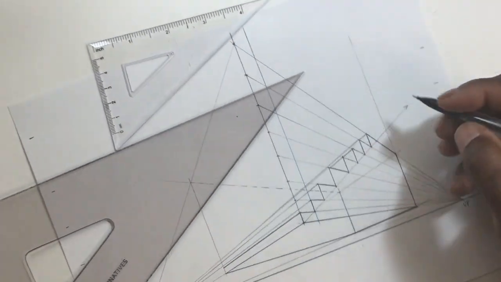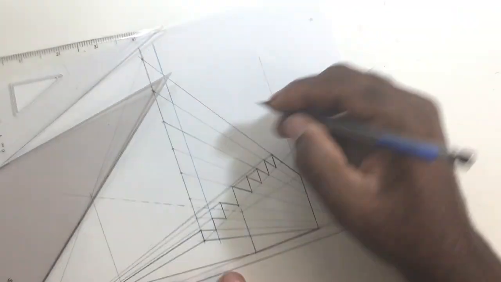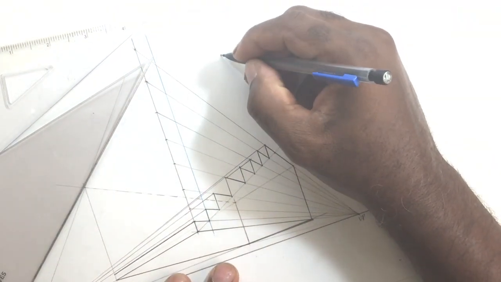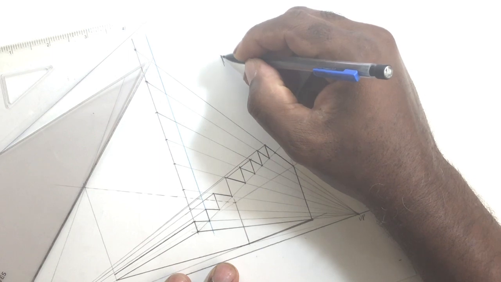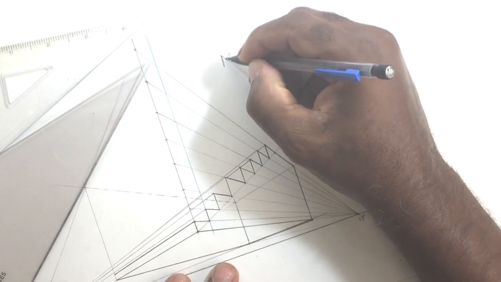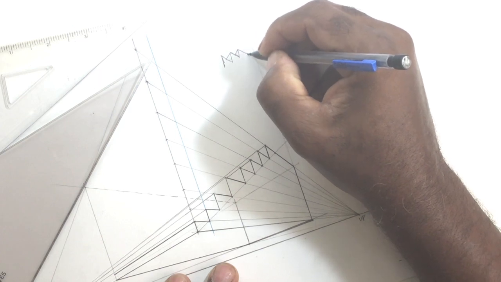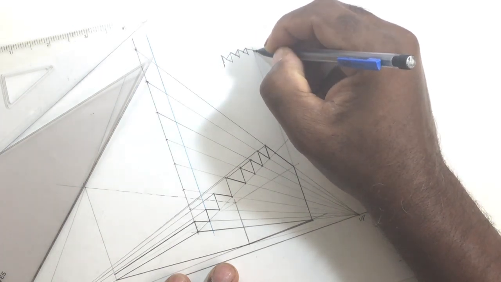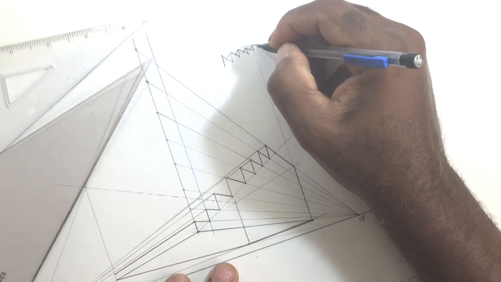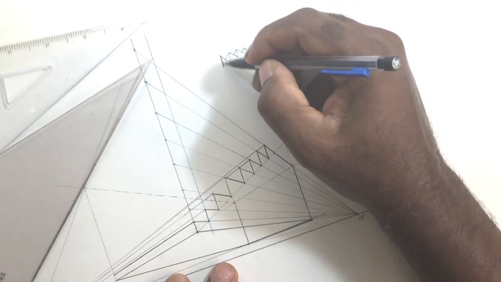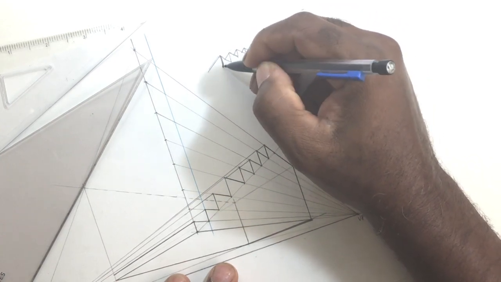All right. But in some cases, let me draw real quick, in some cases you are going to get staircases that do that, the further up you go. So you are going to get something like that. So you should expect that too.